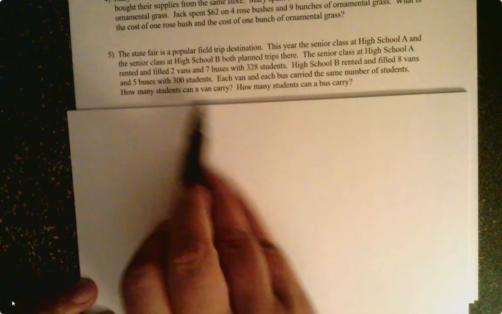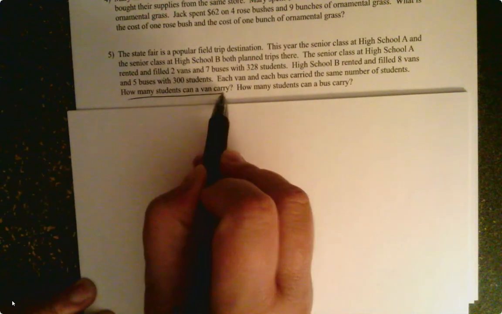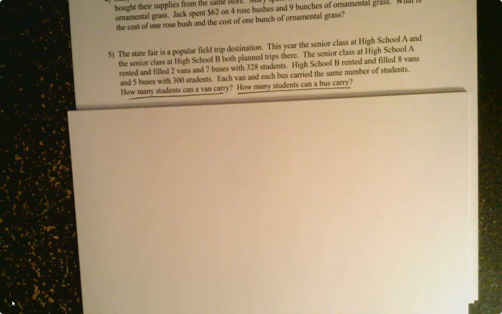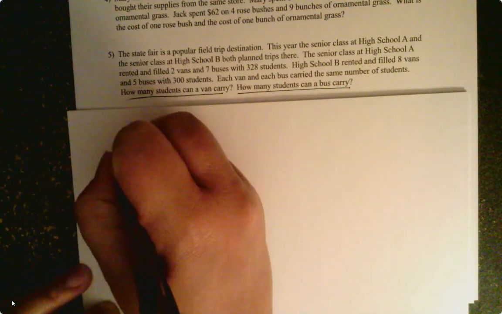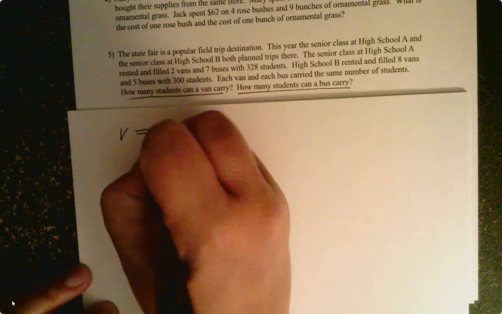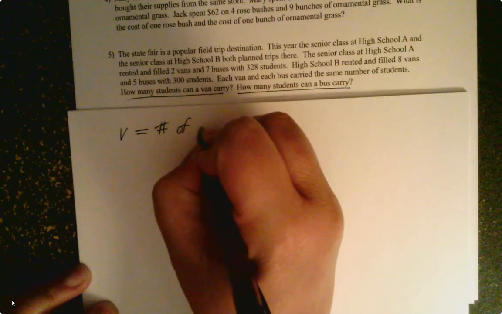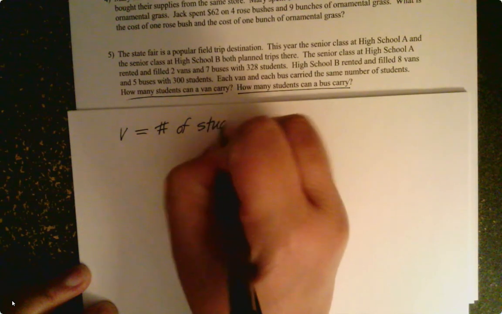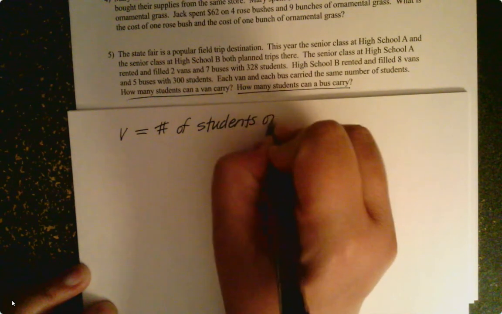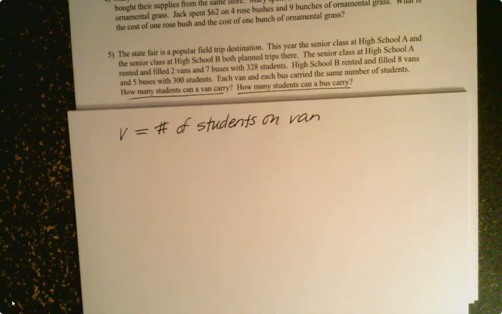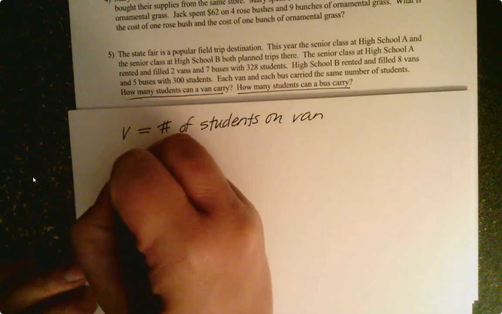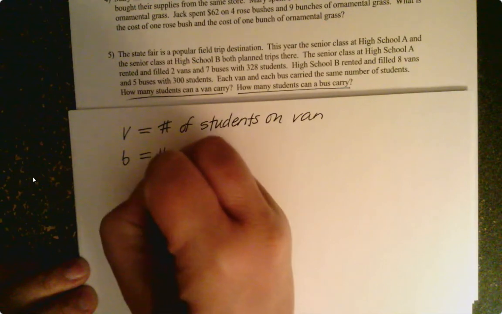Okay. Looking at the end here, how many students can a van carry? How many students can a bus carry? That's what we're trying to find. So those are my variables. So I'm going to let V be the number of students on a van. And I'm going to let B indicate the number of students on a bus.